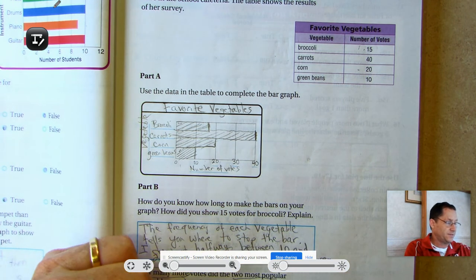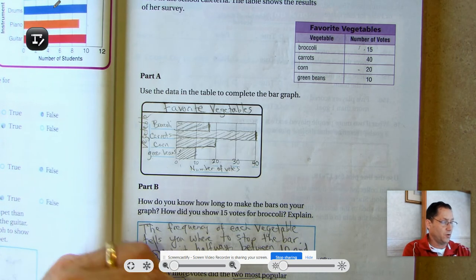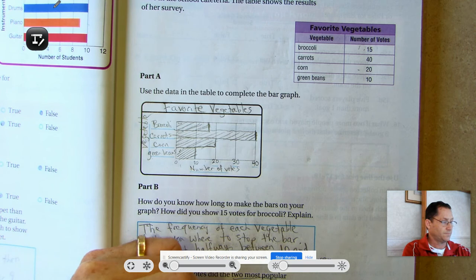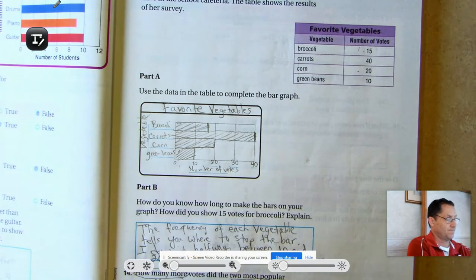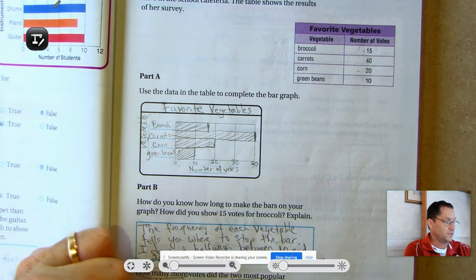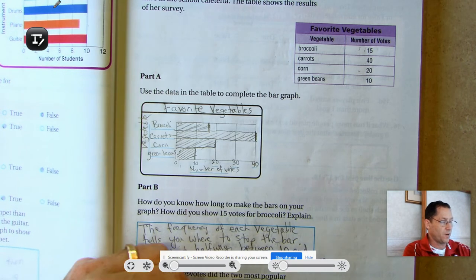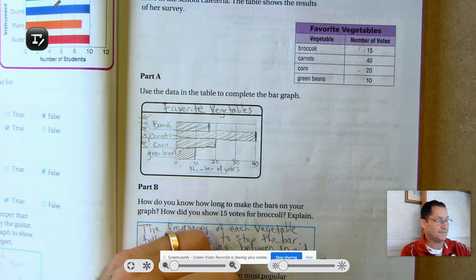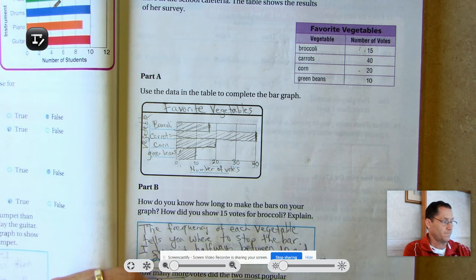Let's word that differently. The total for the most popular vegetables was 60.